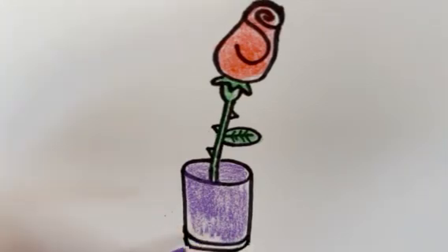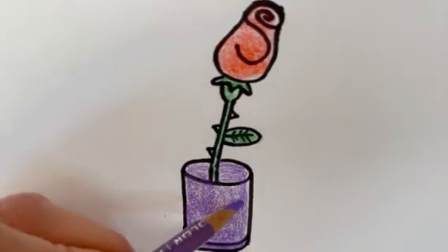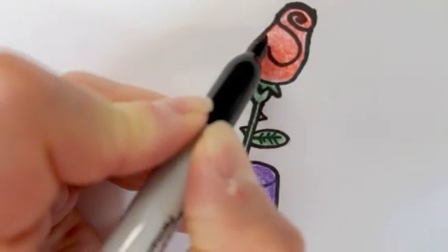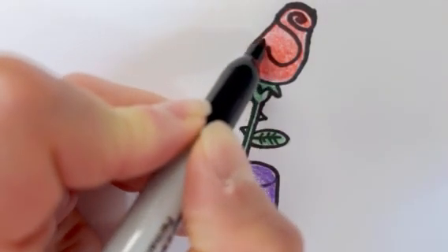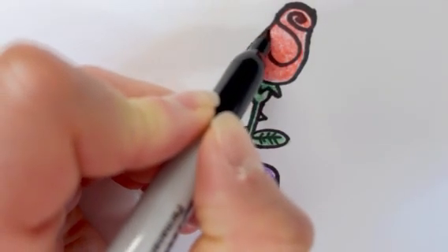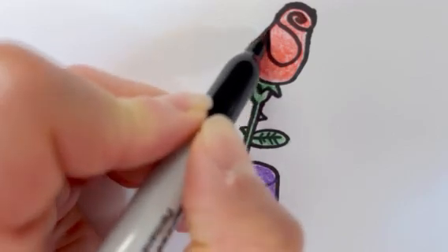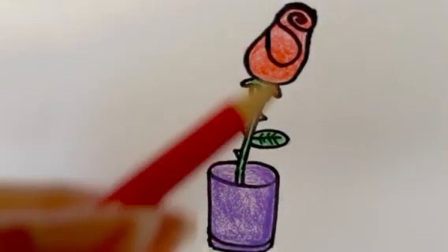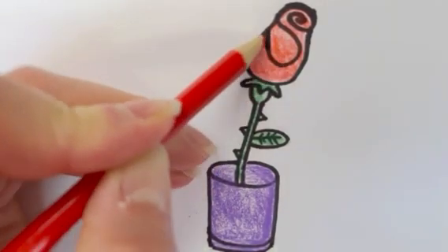So it's nice if you want to give a rose maybe to your mom, if it's a special occasion, or to a friend. Okay, now I'm just going to touch here around where we did our little letter S. We're just going to extend it, okay? So I'm going to just color a little bit more around it.